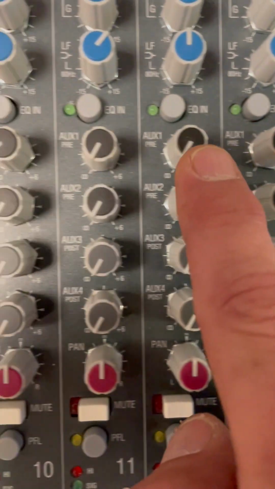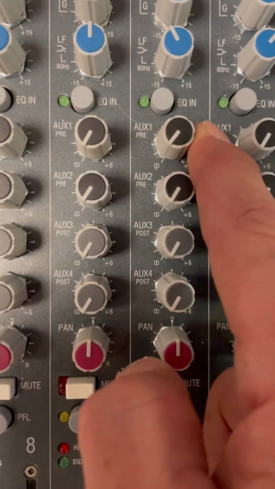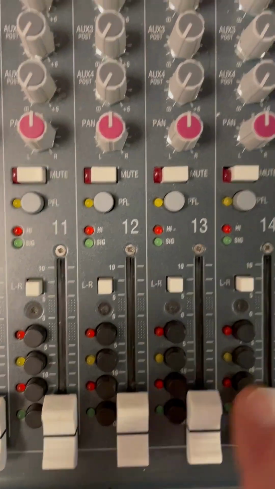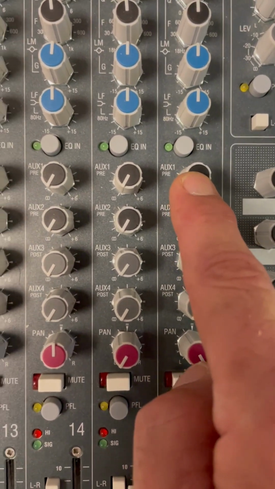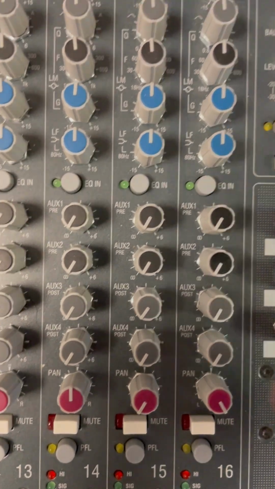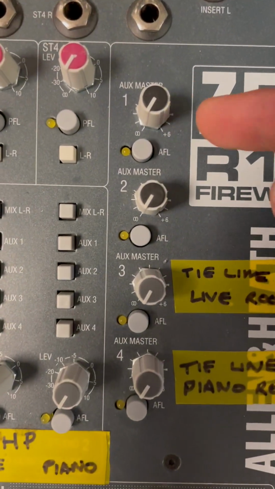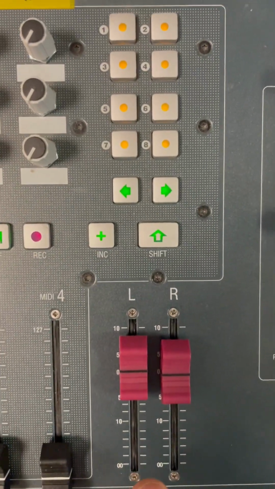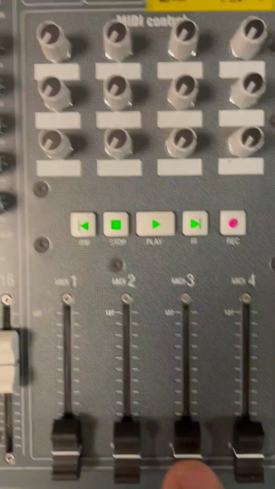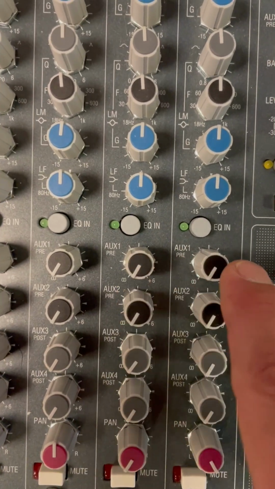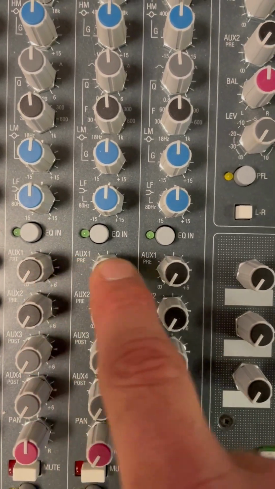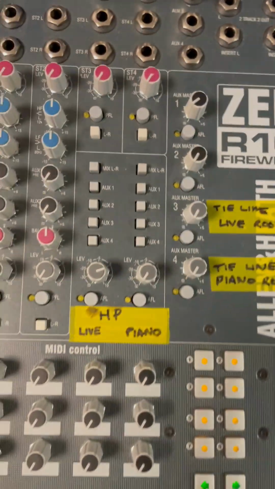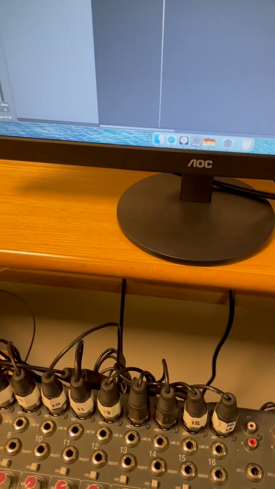Every channel has an aux 1 volume control, and this just lets me set up another mix, a bit like on my faders, and this will send the signal through to the auxiliary master. This is just like my master faders for my fader mix. This time we're on pots, so I've got my pots here that I can balance each signal, and then this is the overall volume.